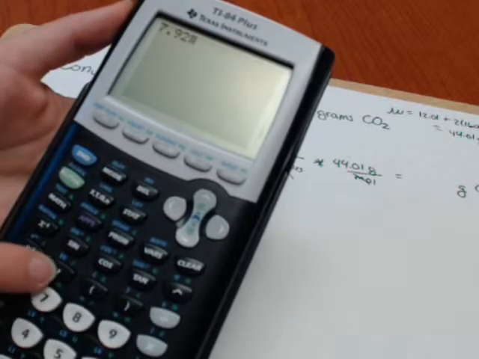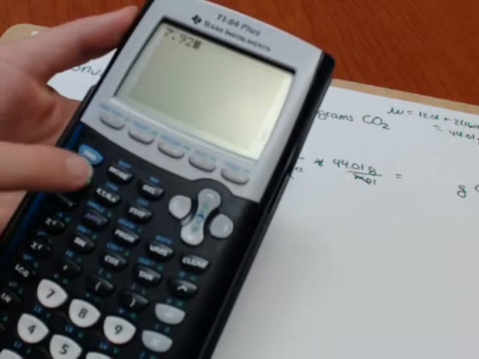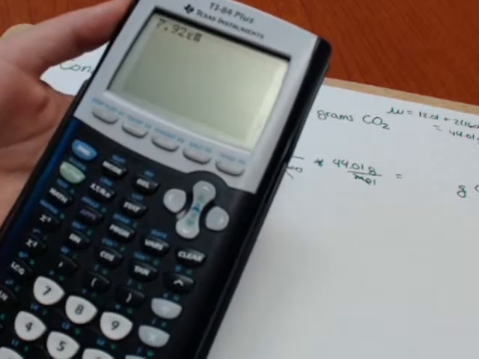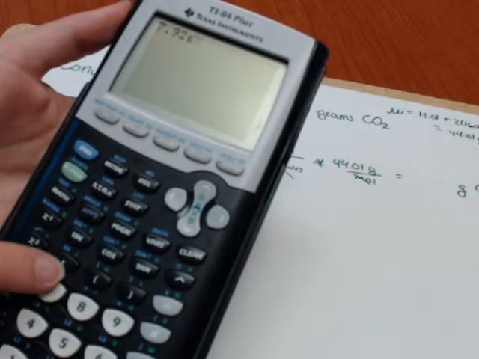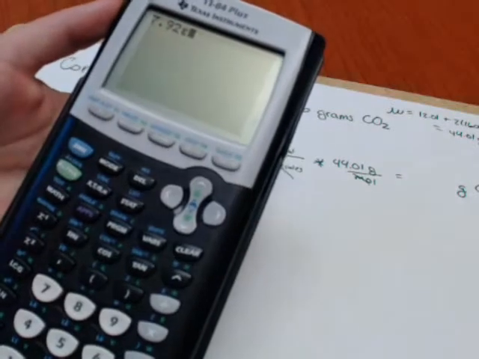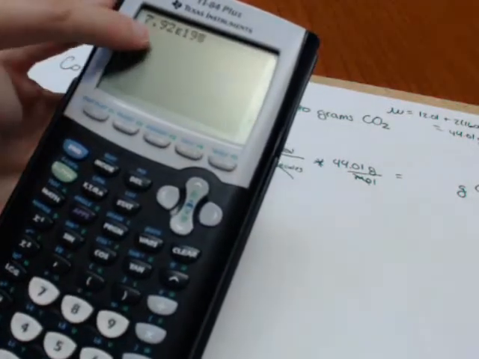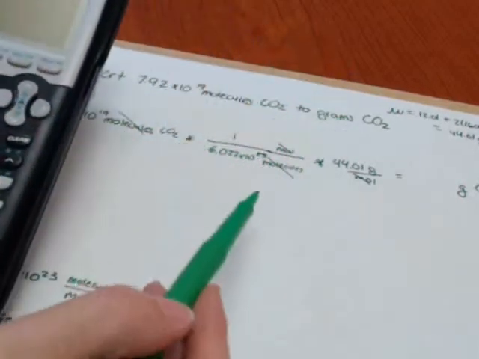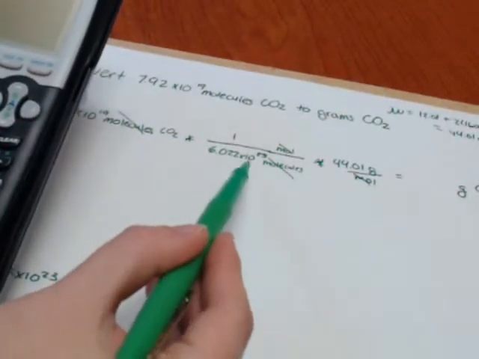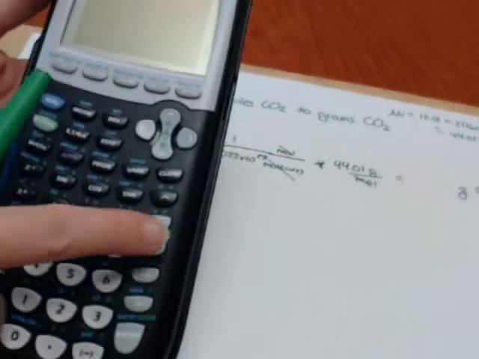On my calculator, the times 10 button is a double E secondary function. So just figure out on your calculator where the scientific notation button is. So times 10 is the double E button, which gives me an E up there. So 19. That means 7.92 times 10 to the 19th. Now I've got 6.022 times 10 to the 23rd on the bottom, so I'm going to divide by that.